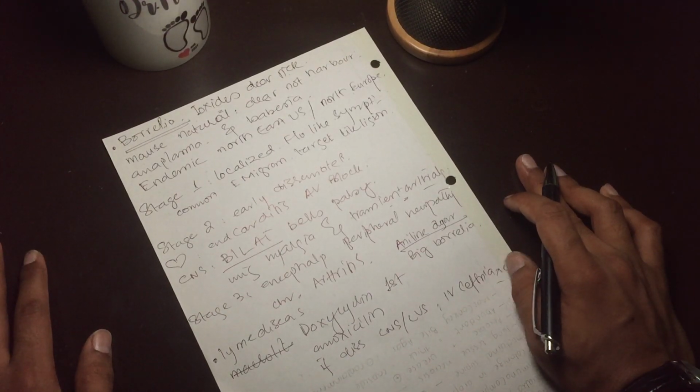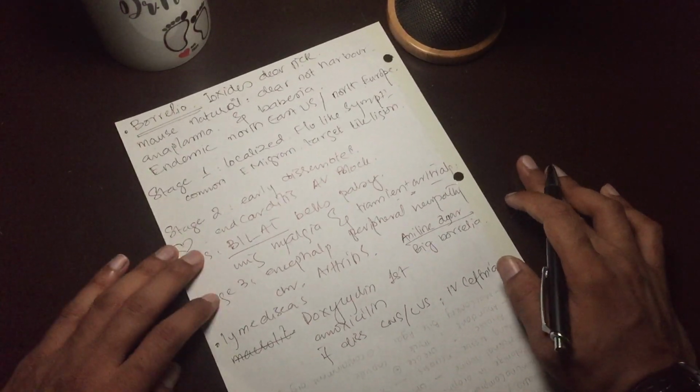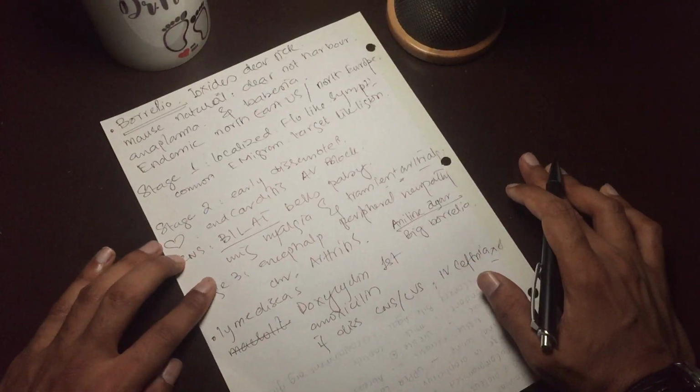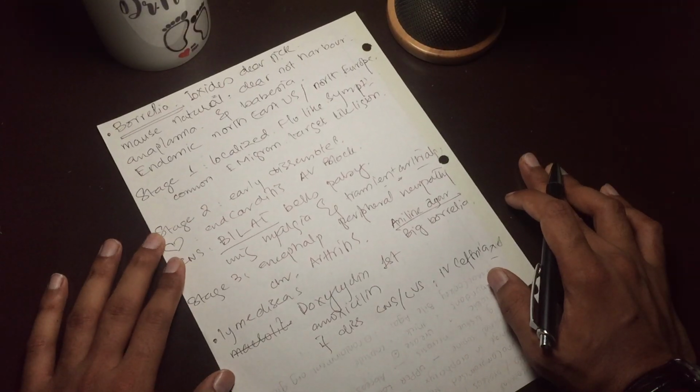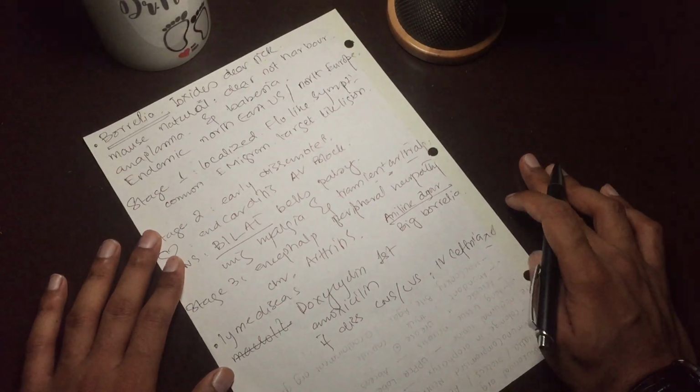Next one is leptospirosis, and that is very low yield, not very much tested. This is the spirochete section of gram-negative bacteria.